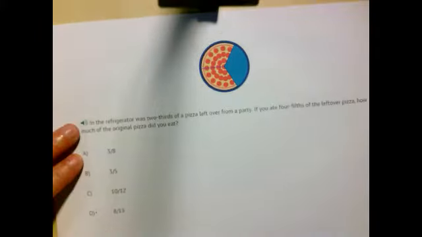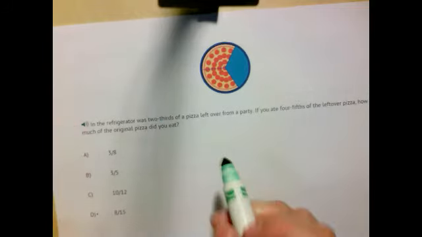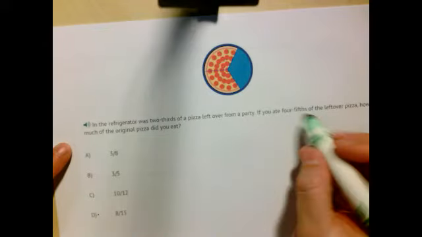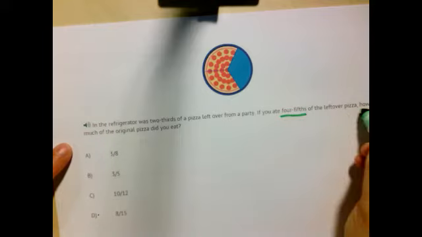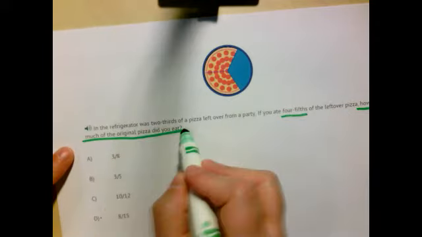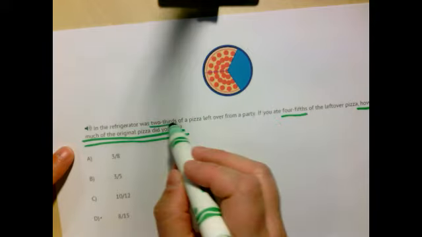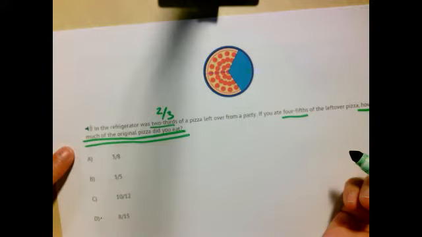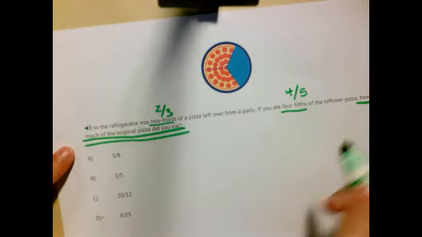Okay, here's another pizza problem. In the refrigerator was 2/3 of a pizza left over from a party. If you ate 4/5 of the leftover pizza, how much of the original pizza did you eat? So there's 2/3 of a pizza left over from a party, and you ate 4/5 of it.